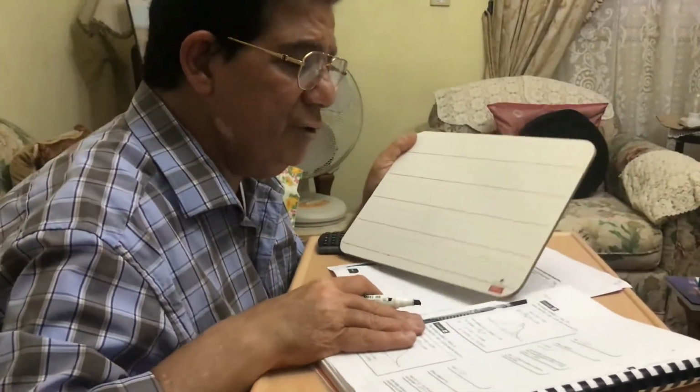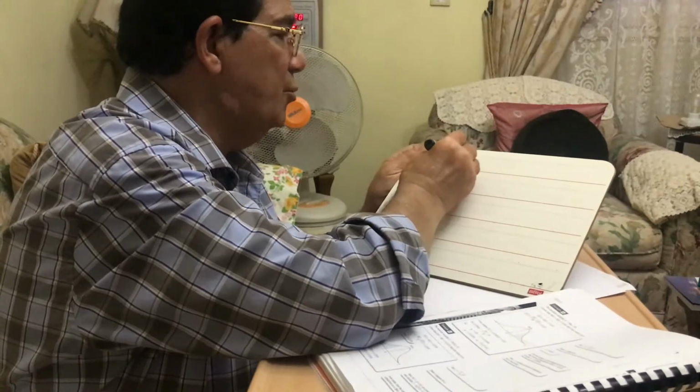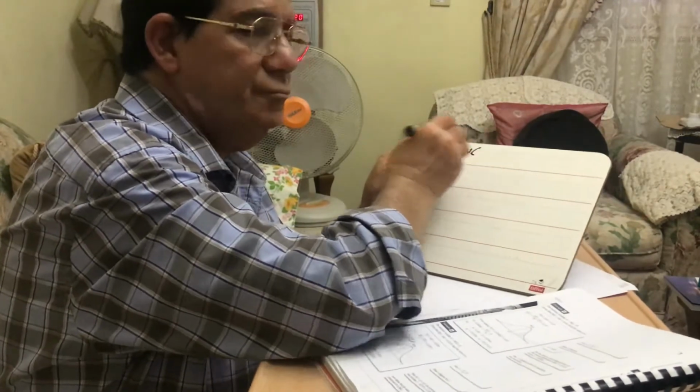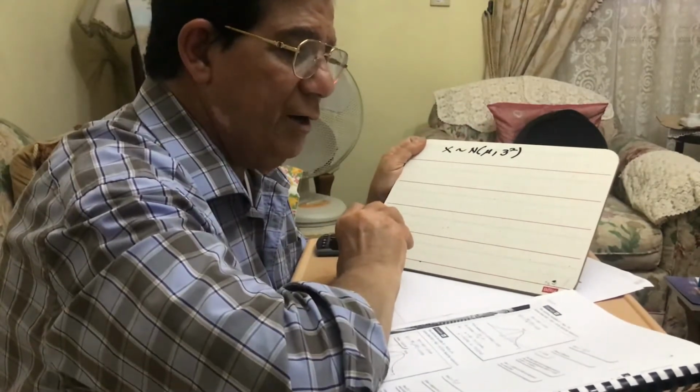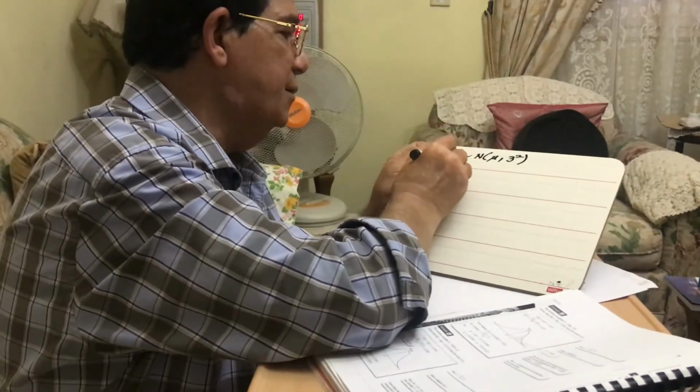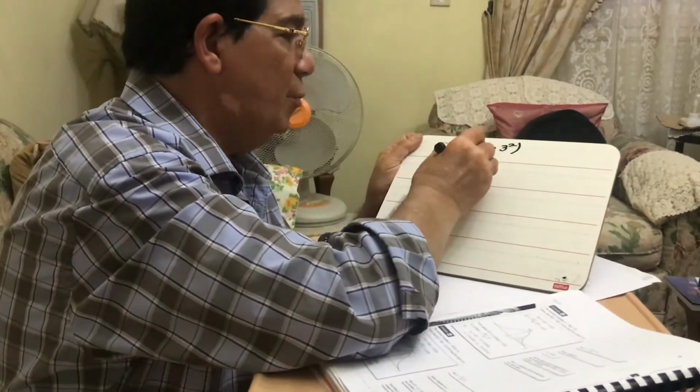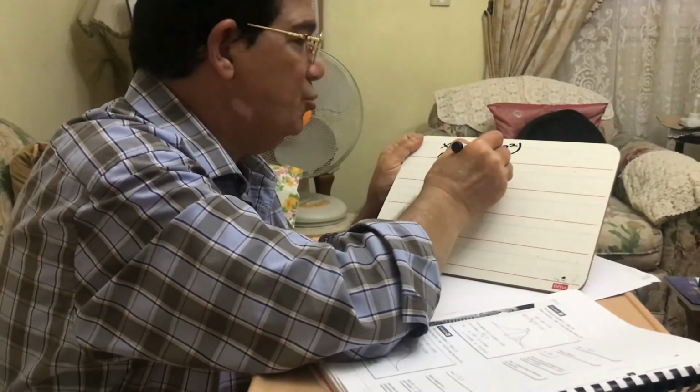We can have a question saying this, right? It says that X is a normal distribution, mu and 3 squared, and we are given that the probability that X greater than 20 is 0.2.